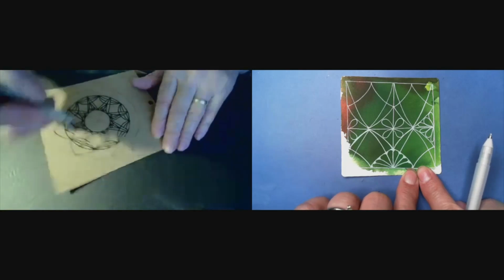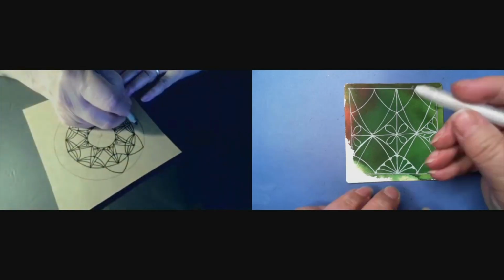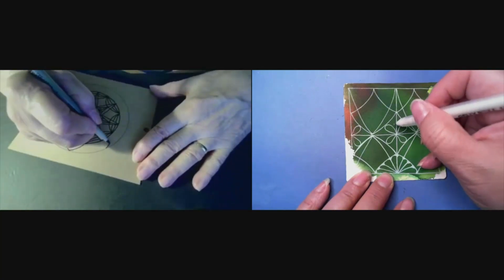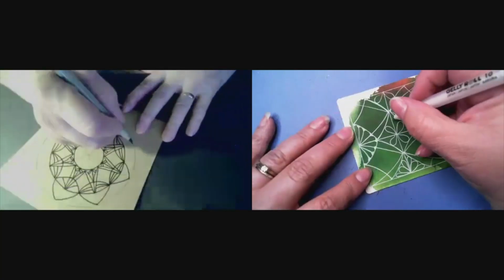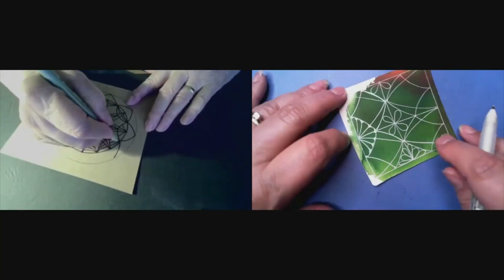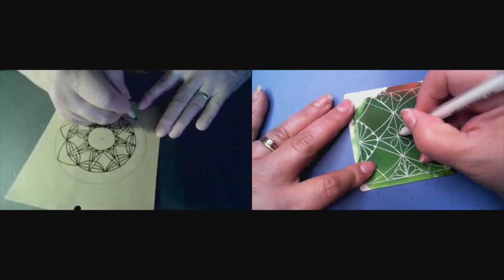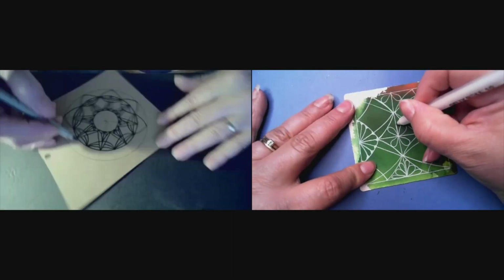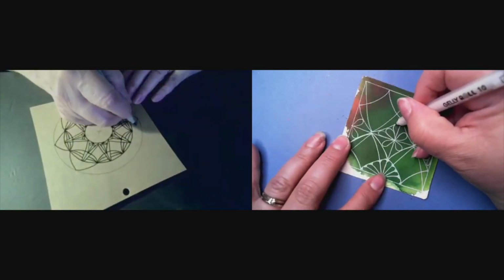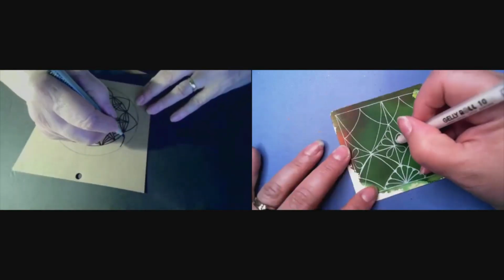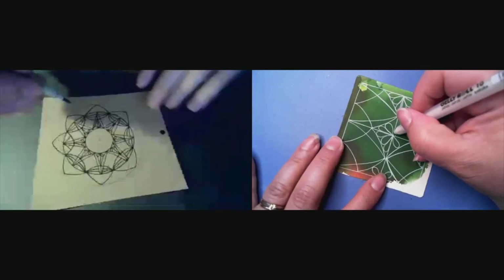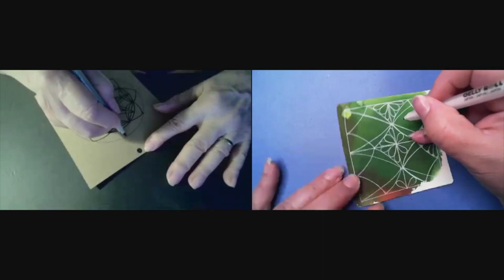This one doesn't have so many straight lines except right here in the center, but in the background I could just draw straight lines here, straight lines here. It would end up looking neat. But I'm going to go with just adding these feathered orb teardrop shapes. And then I think I might fill in the background. I'm not sure yet.